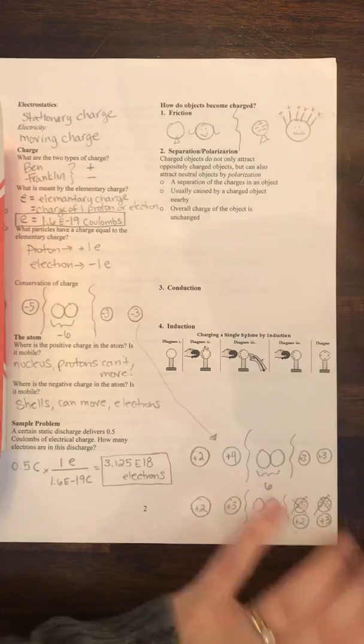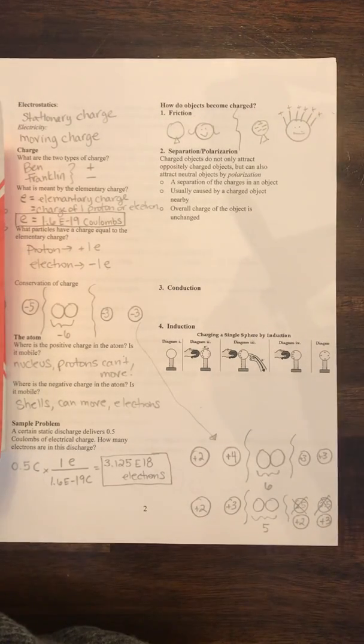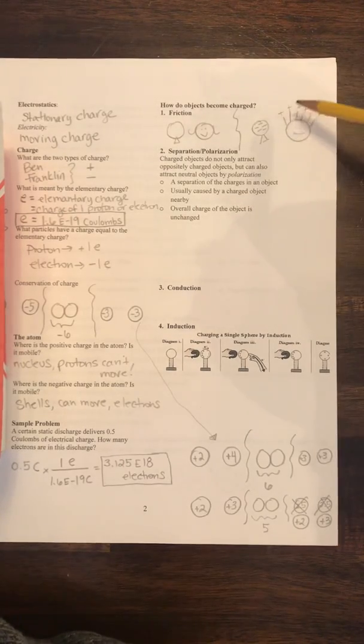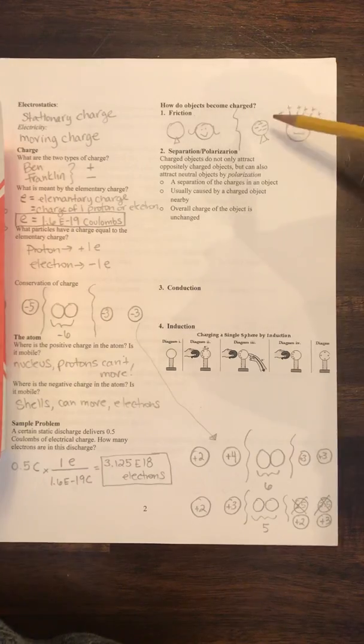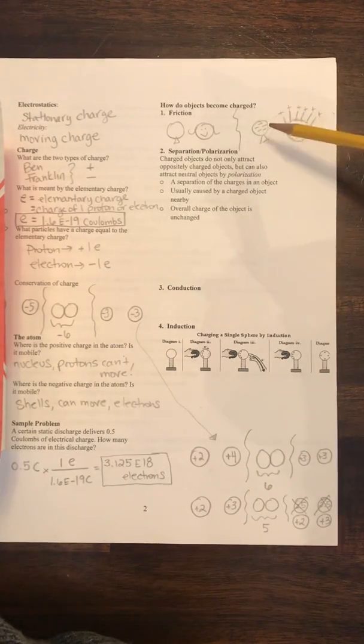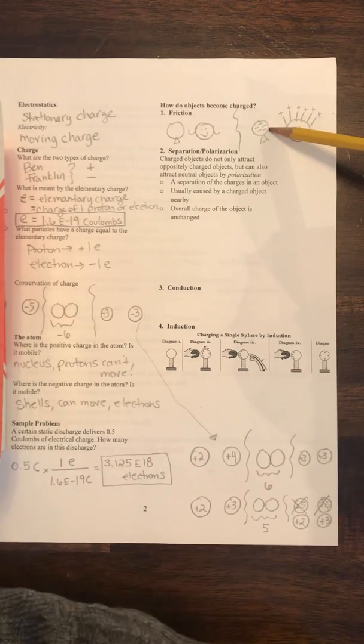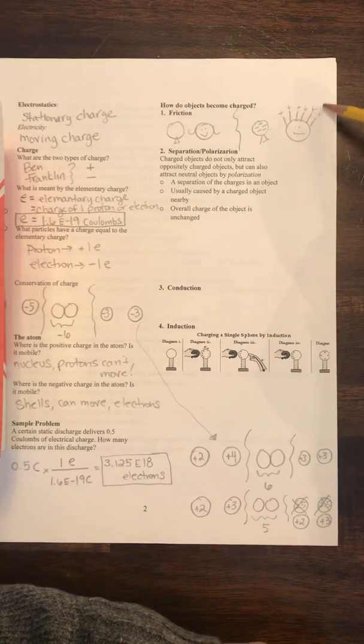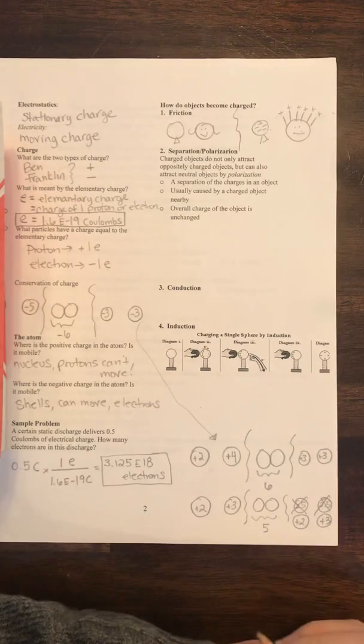Okay, why does the hair stick up? Well, we know that opposites attract and likes repel. So if all these individual hairs are now positively charged, then they're all going to repel each other because they all have the same charge. So this would be an example of how by friction, two things rubbing against each other, you would get one object that's charged negatively and one object that's charged positively.